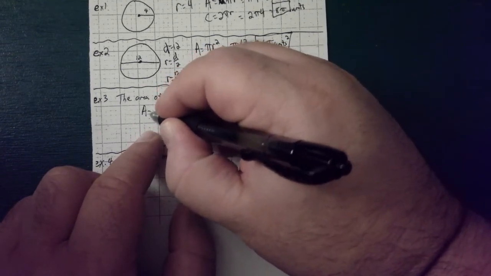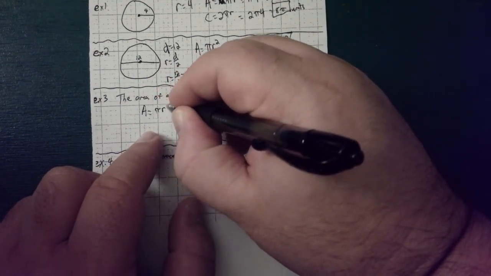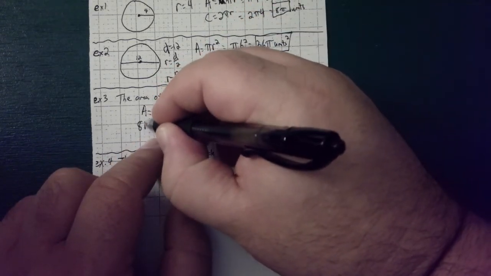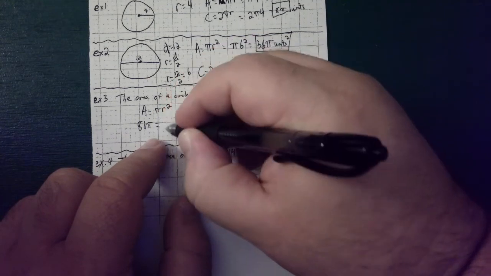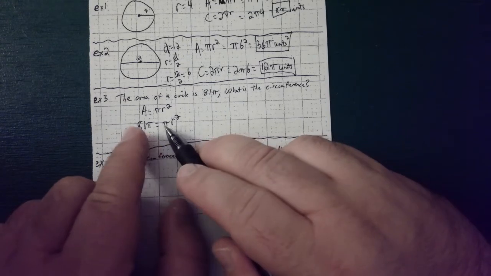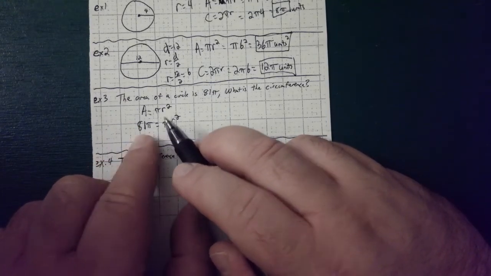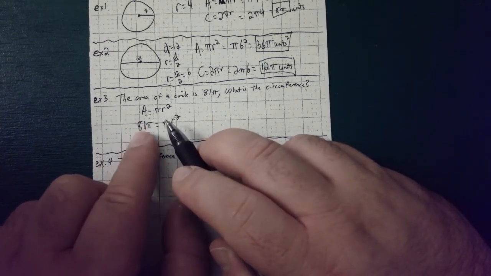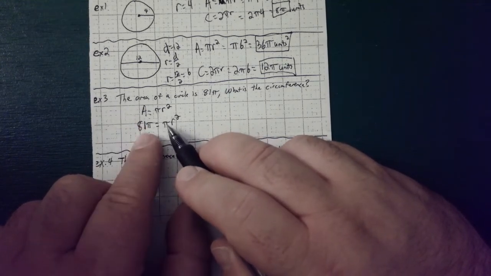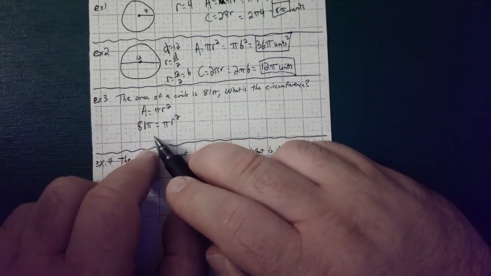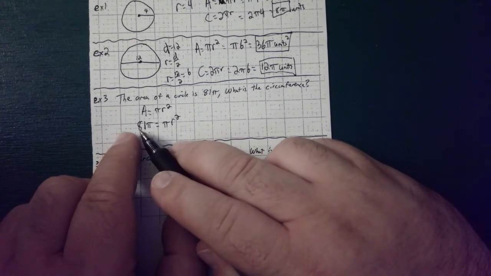So remember that the area is pi r squared. Well, in this case, we know the area is 81 pi. Now, one thing I was taught when I was going through school is that this is like a balance scale. Whatever's over here is equal to whatever's over here. It's balanced. And if I wanted to take the same thing off of both sides, I can.